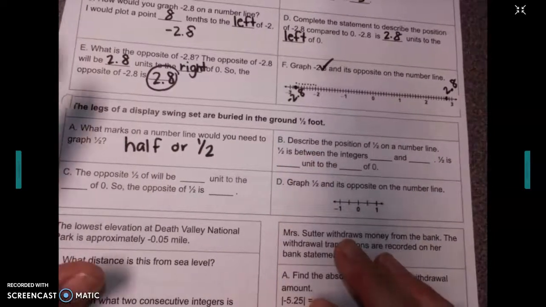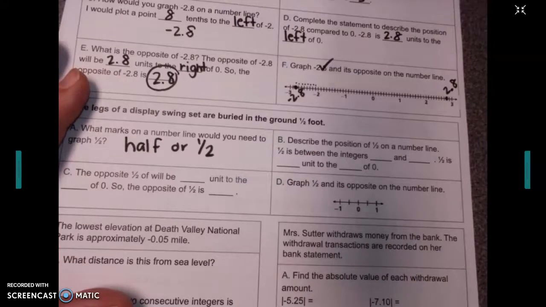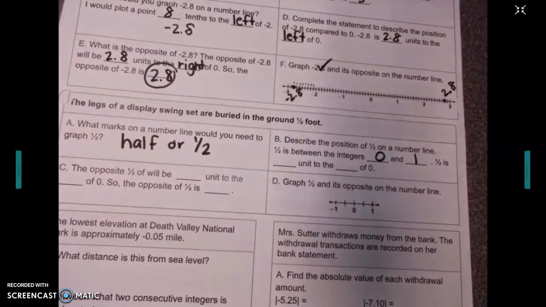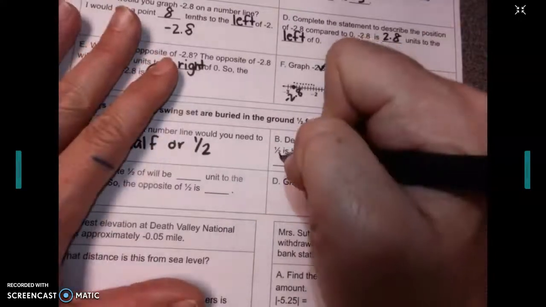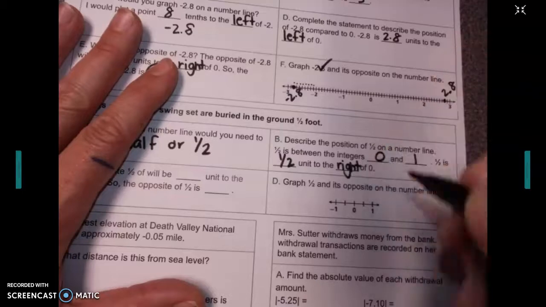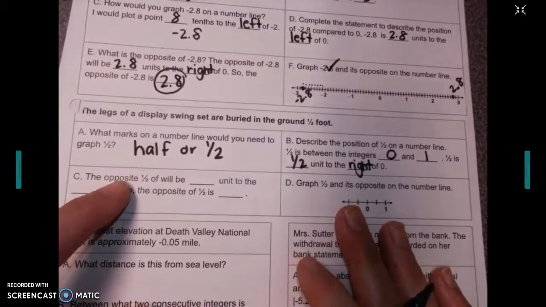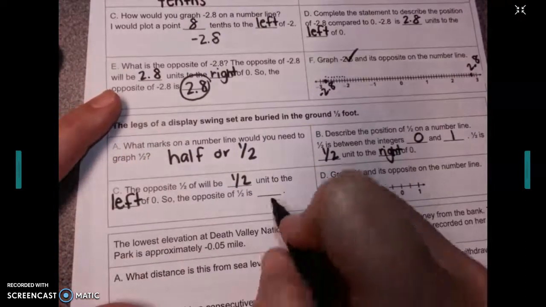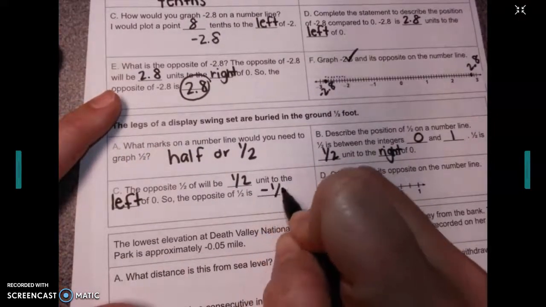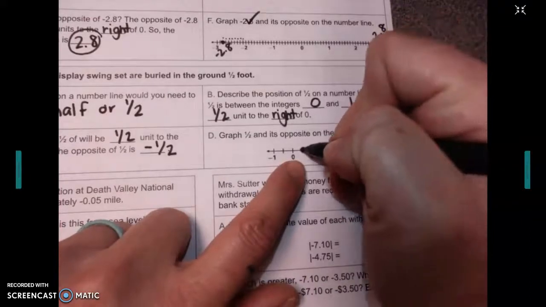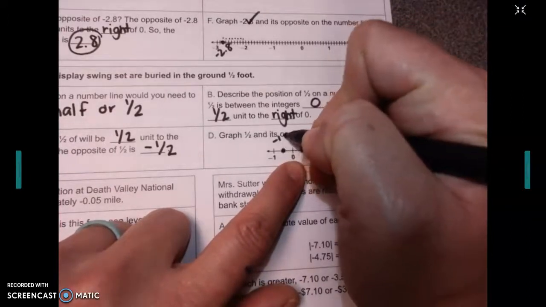B, describe the position of 1/2 on a number line. 1/2 is between the integers 0 and 1. 1/2 is 1/2 unit to the right of 0. It's going to be on the right of 0 because it's a positive number. The opposite of 1/2 will be 1/2 unit to the left of 0. So the opposite of 1/2 is -1/2. Now we're going to graph 1/2 and its opposite. So here's 1/2, and then the opposite is -1/2.